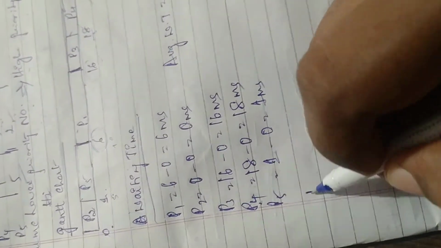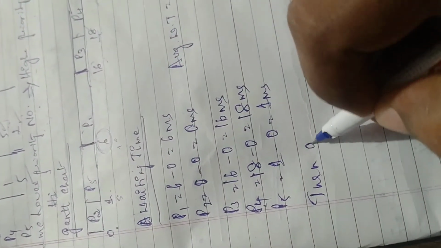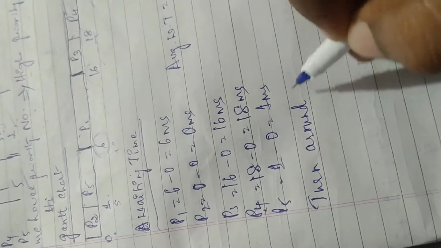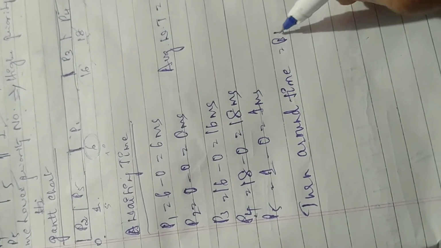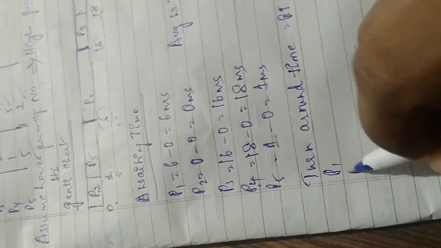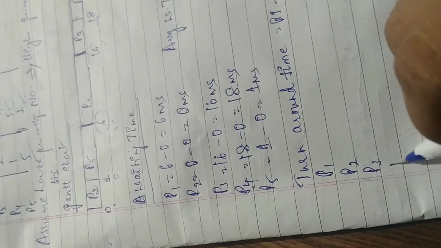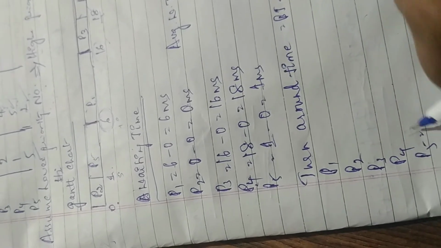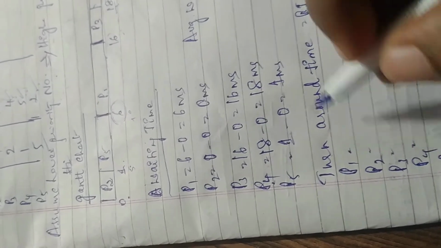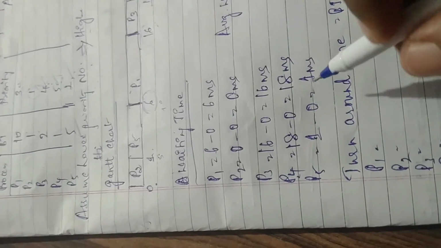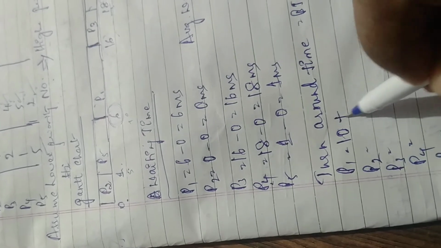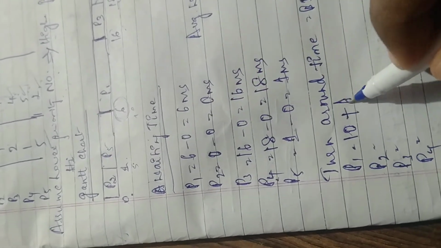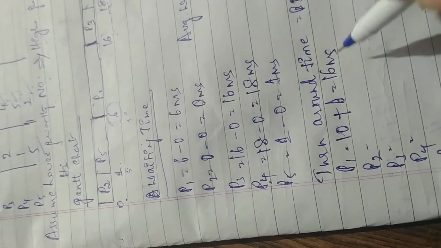Next, you have to calculate the turnaround time. What is the formula to calculate turnaround time? That is nothing but burst time plus waiting time. For P1, what is the burst time? Burst time for P1 is 10 milliseconds. So 10 plus the waiting time 6 is equal to 16 milliseconds.